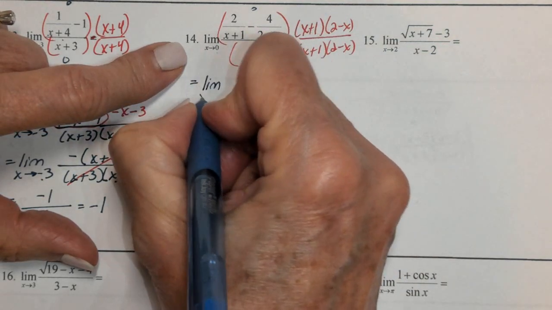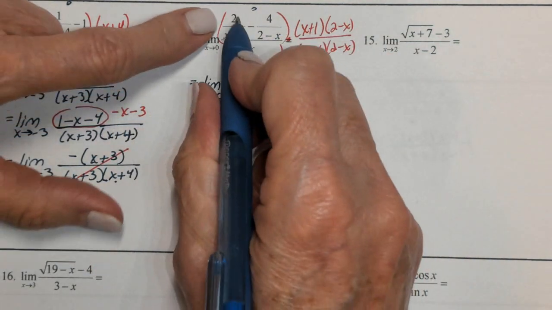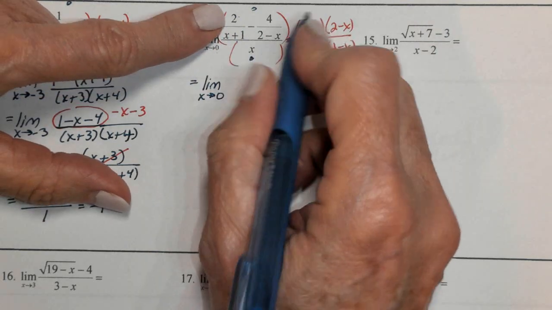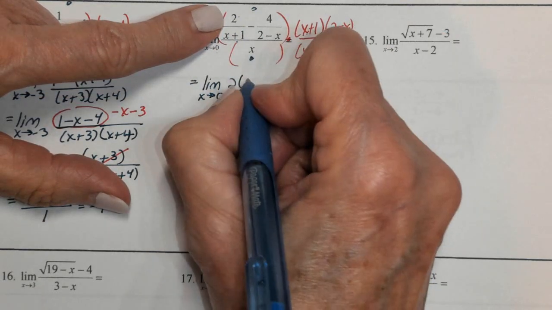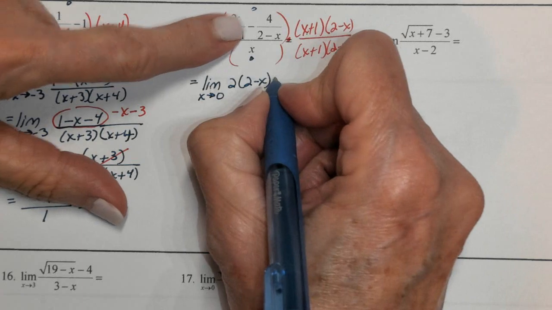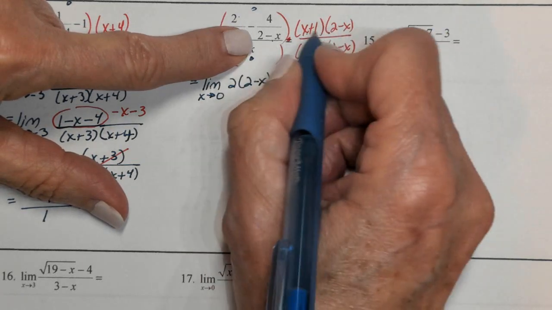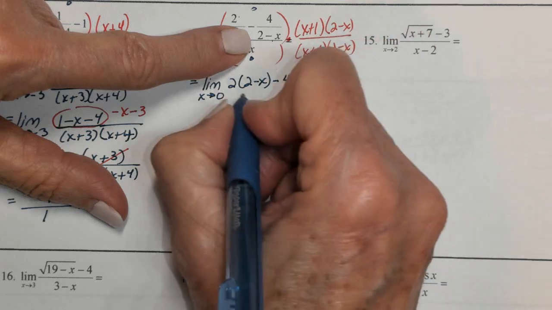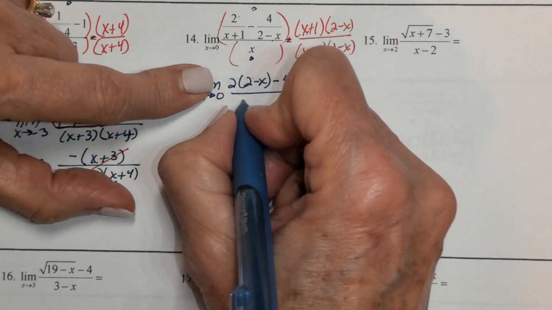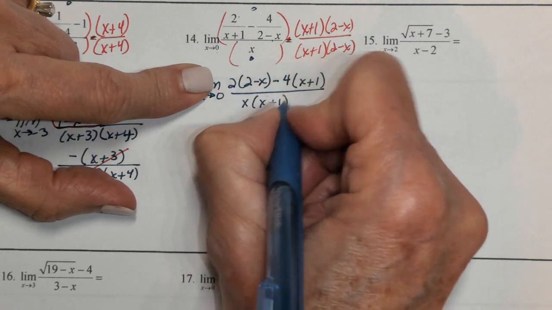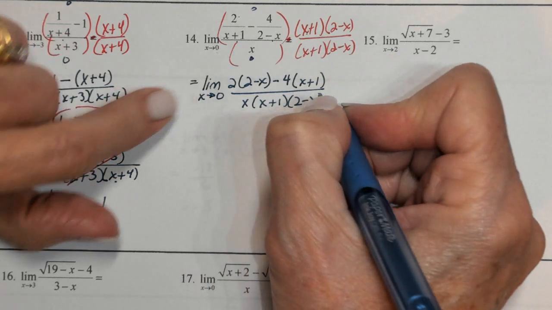Okay, limit x goes to 0. 2 over x plus 1 times x plus 1 leaves me a 2 times the 2 minus x. Minus 4 times the 2 minus x's cancel, and I'm left with the x plus 1, divided by, on the bottom, x times x plus 1 times 2 minus x. I do not distribute that.